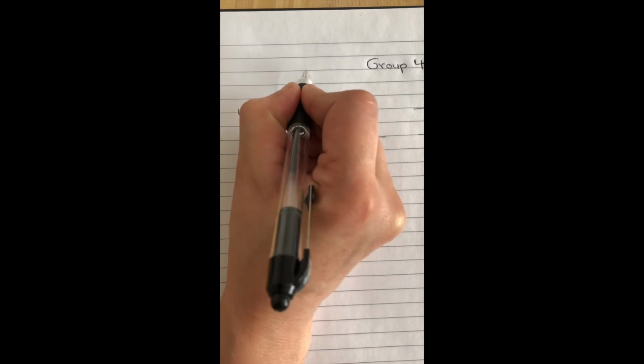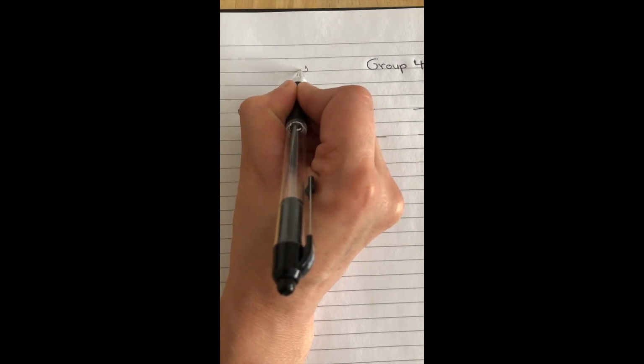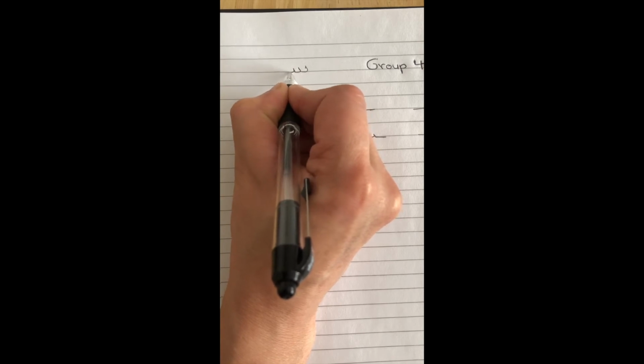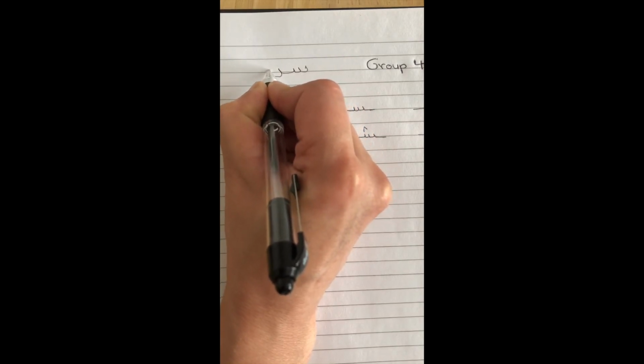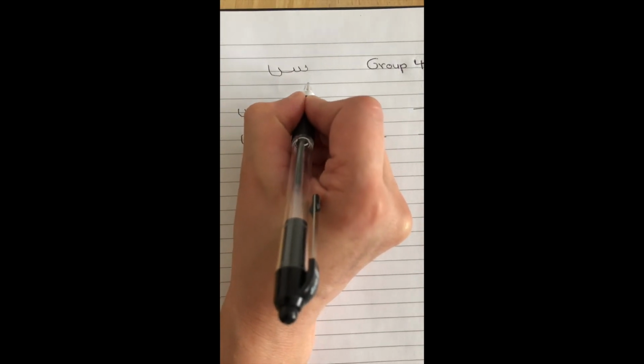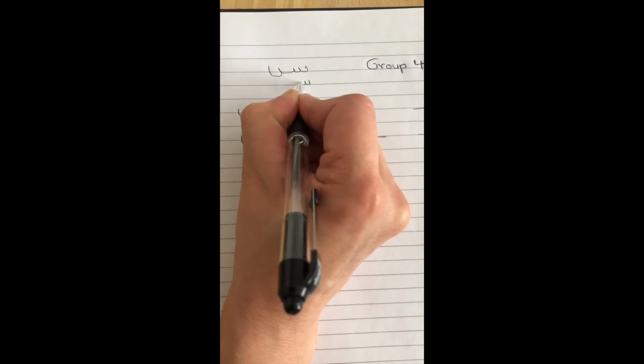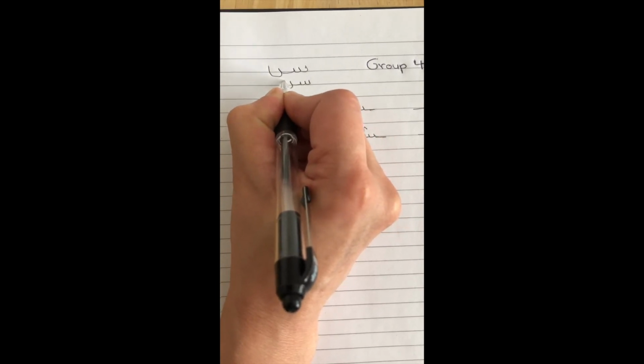Finally, Sin and Sheen isolated. You see there are no hands at all. I've already written them for you, but I will do one more time. 1, 2, 3 and the cup. Again, 1, 2, 3 and the cup.